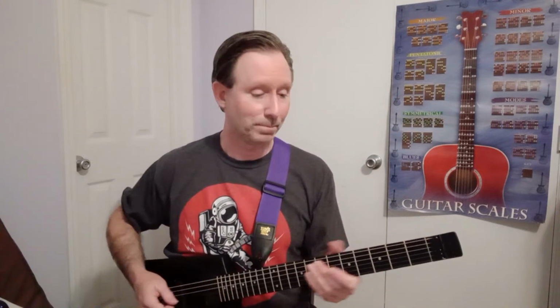It's F. So I could start there. I just played from F to F and apply that key signature of 4 flats. And A flat major and F minor are relative keys. They share the same notes and they have the same key signature.